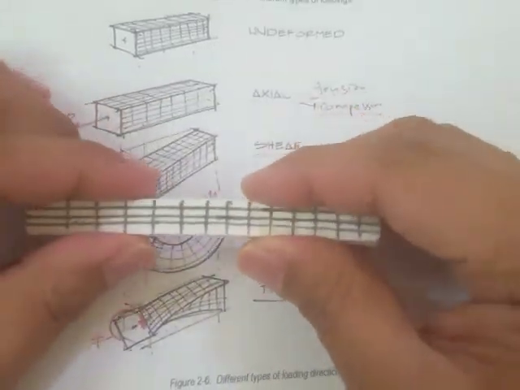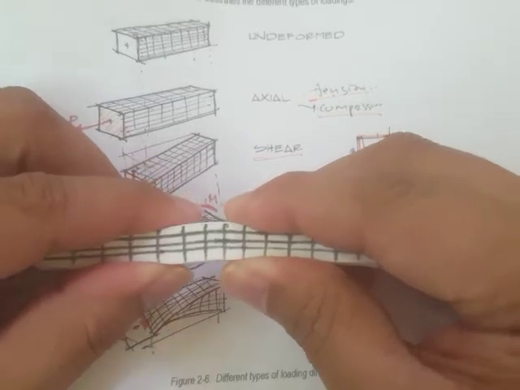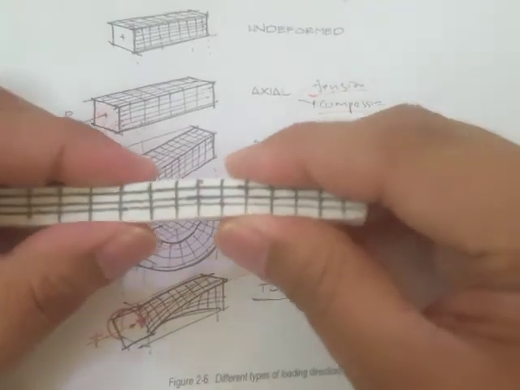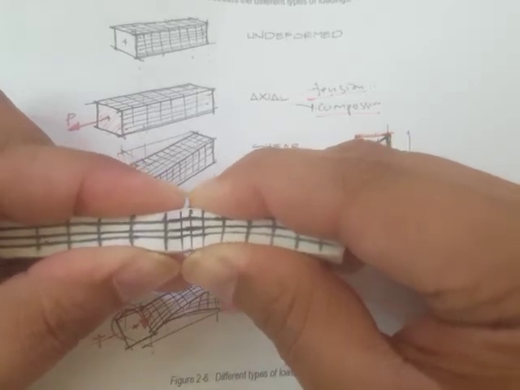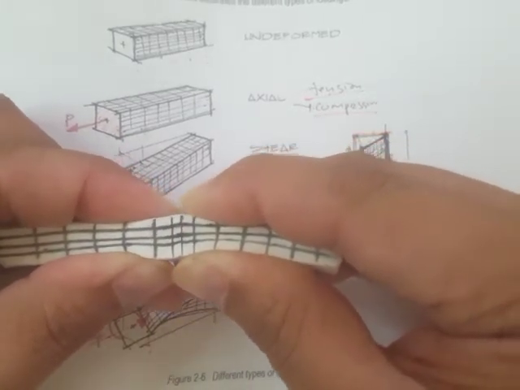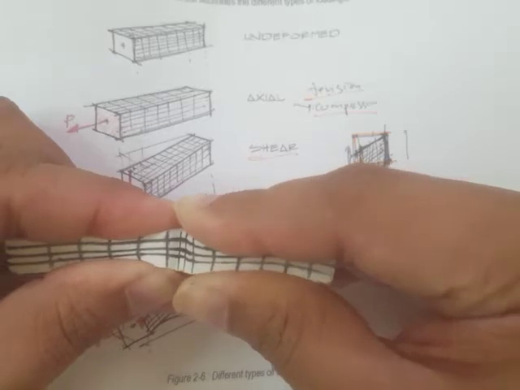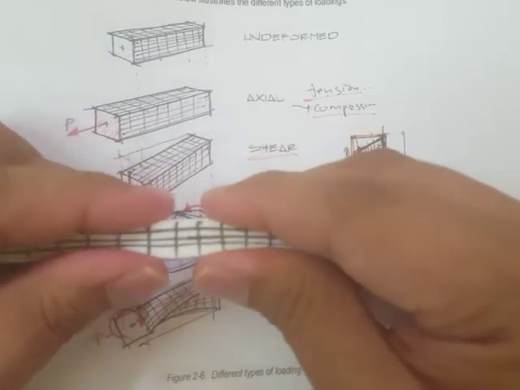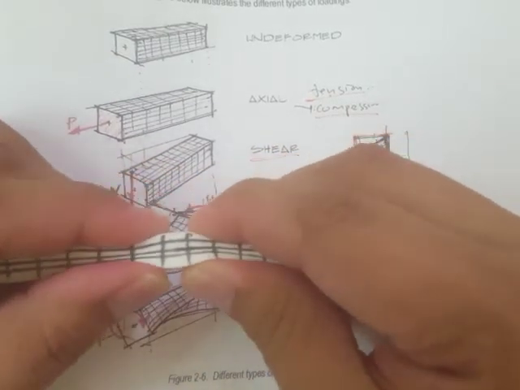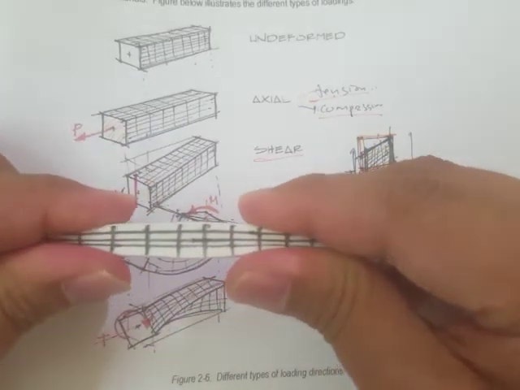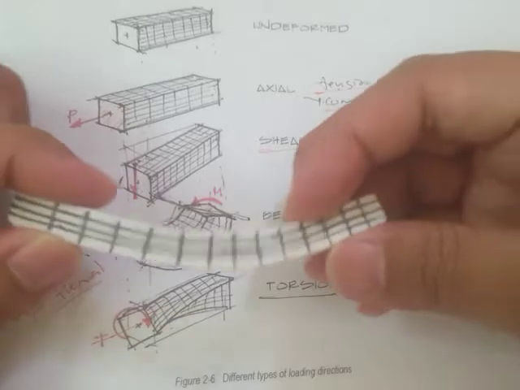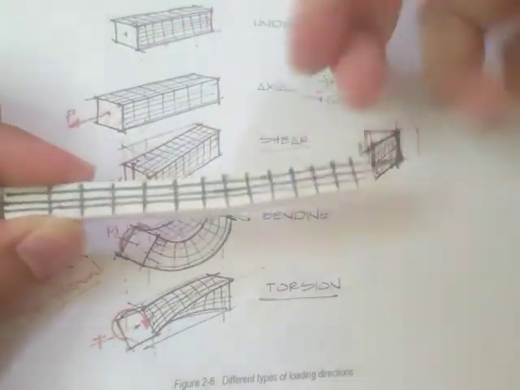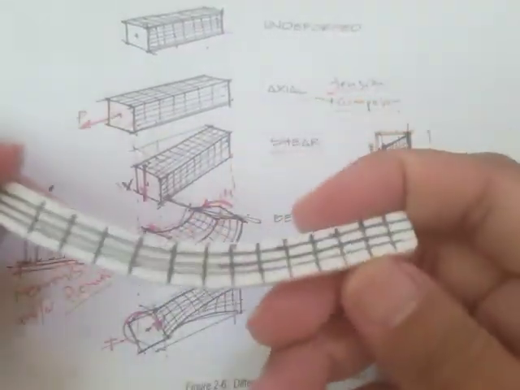So when we say axial loadings, it can be compression. You will notice here, if I compress this, the distances between the grid lines shorten, or if in tension, then they elongate. And for bending, the loadings would be flexure, so it will be something like this.